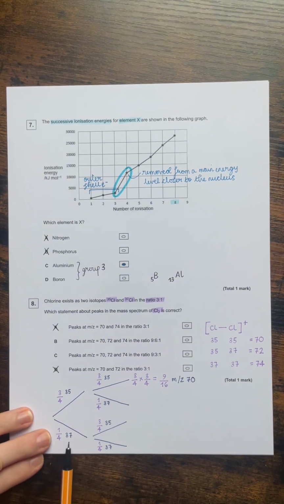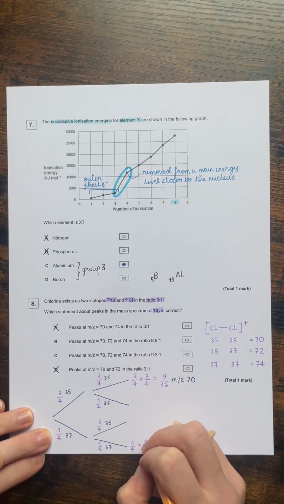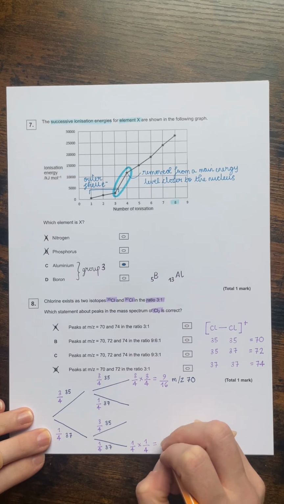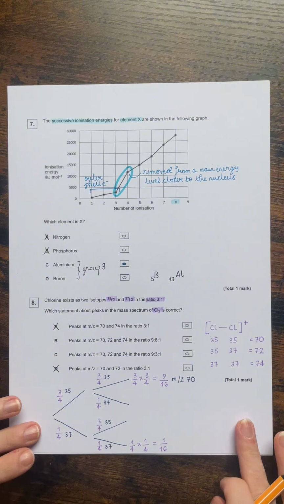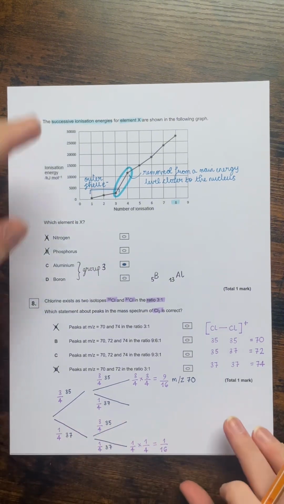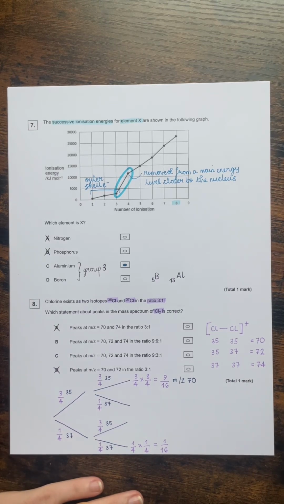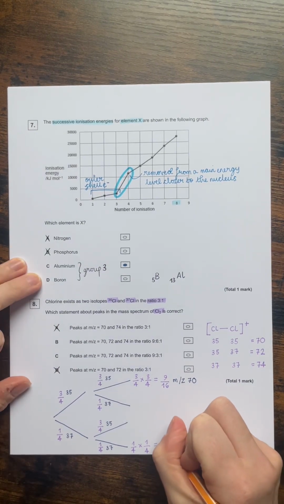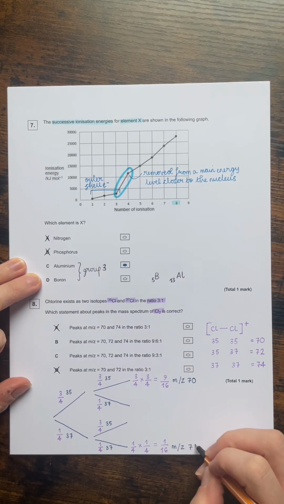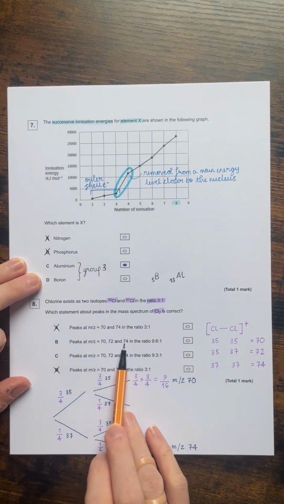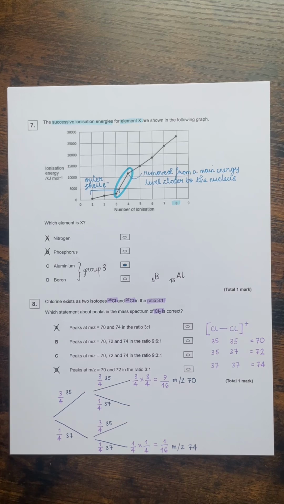If we look at 37 and 37 together, we've got 1/4 times 1/4, which is 1/16. That is far less likely to happen than we are to get two 35 chlorine atoms in the molecule. And that would be for the m/z peak of 74, because we've got two chlorine 37s, and that's where in both of these options the one at the end comes from.